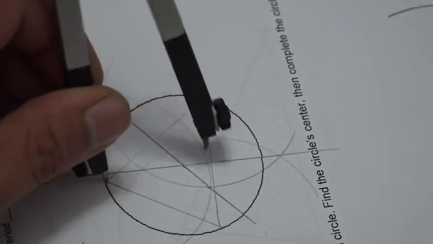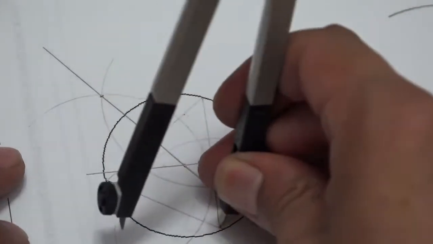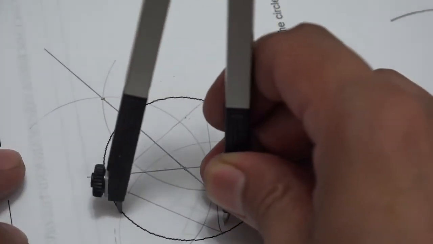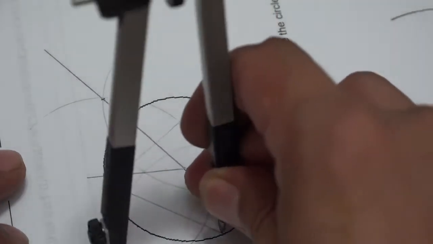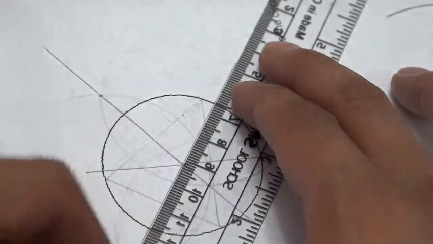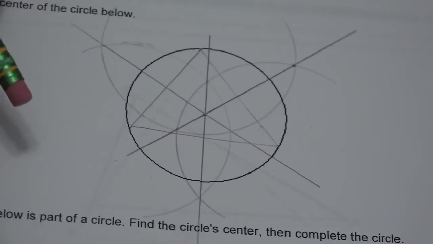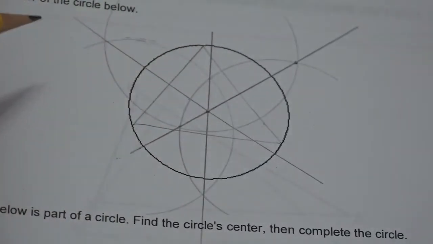Look at what I have here. It's already more than halfway the segment. What the hell? Right here. You know how to construct perpendicular bisectors now, right? That will be the third perpendicular bisector. Oh, what? Oh, this is the center of the circle.